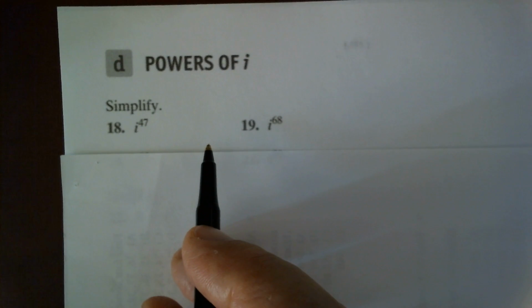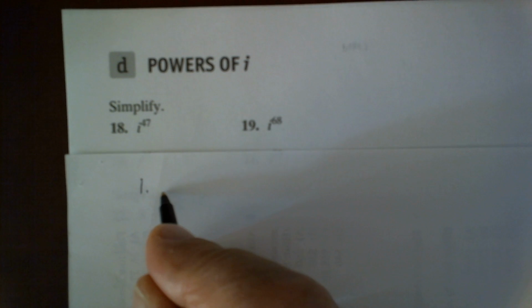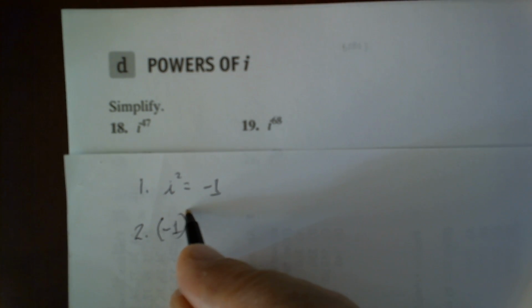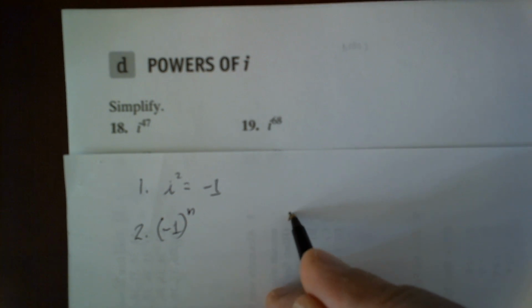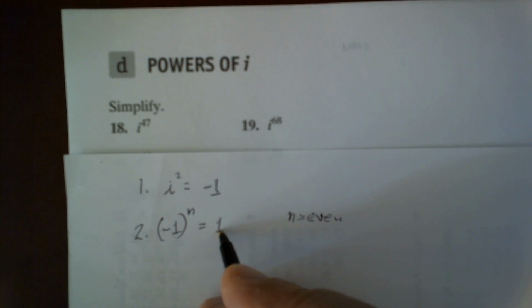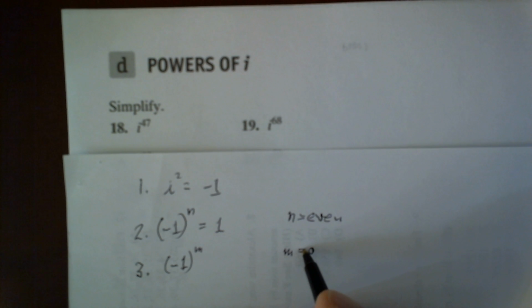Before we solve the powers of i exercises here, let's think about a couple of things. Number one, we know that i squared equals negative 1. Number two, when we raise minus 1 to an even power, then the result is positive 1. And number 3, when we raise minus 1 to an odd power, then we get minus 1.